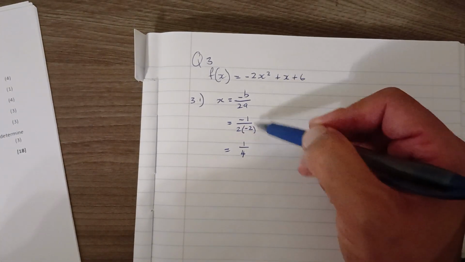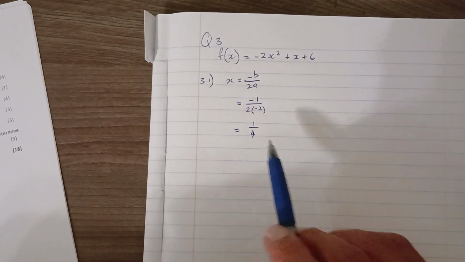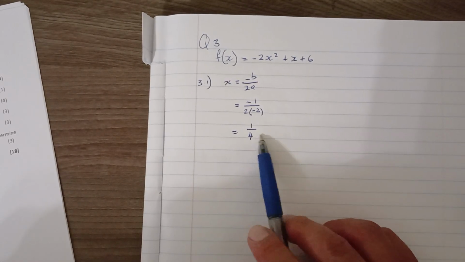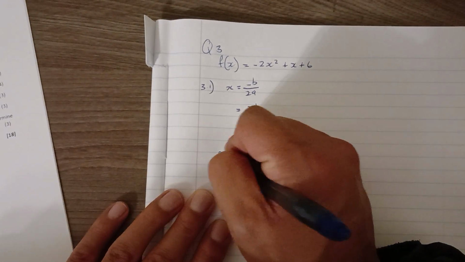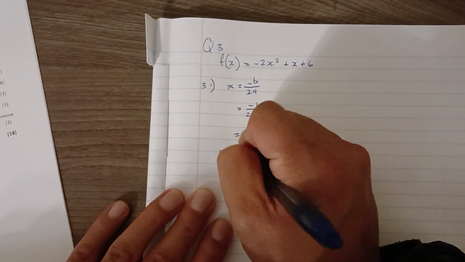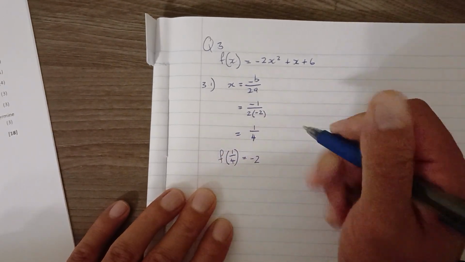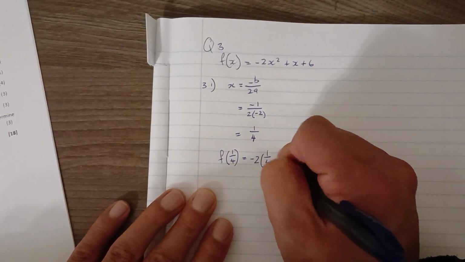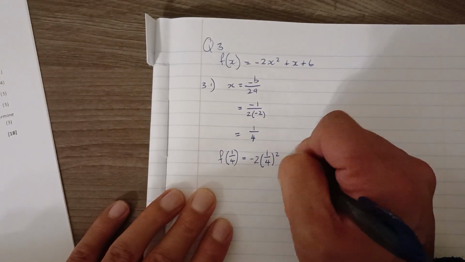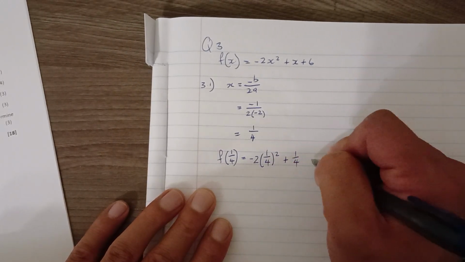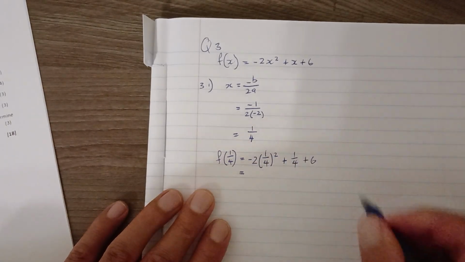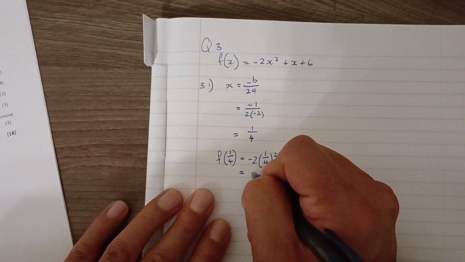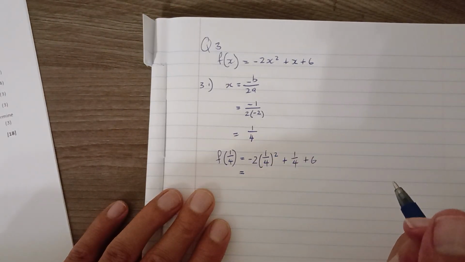And then, okay, so that's the x coordinate. So we still need to find the y coordinate, and that we can find by substituting it into the equation of f(x). So f(a quarter) is equal to negative 2 (a quarter) squared plus a quarter plus 6. Okay, and if we were to do our calculation, we would find that that comes to 6 and an 8.